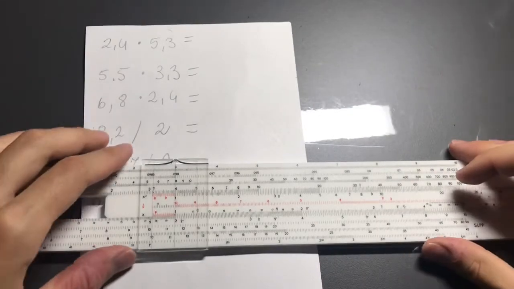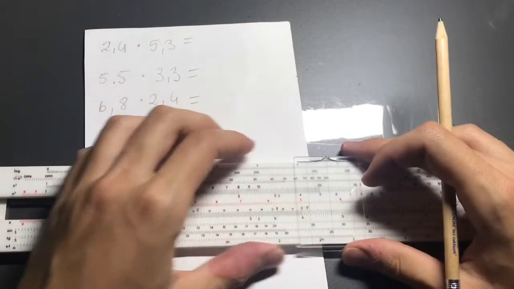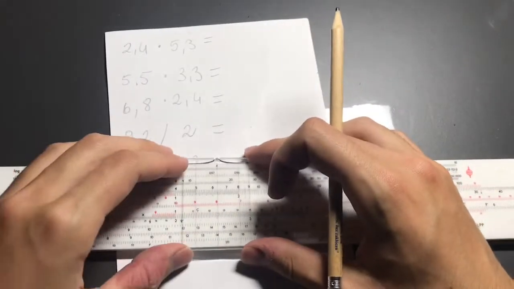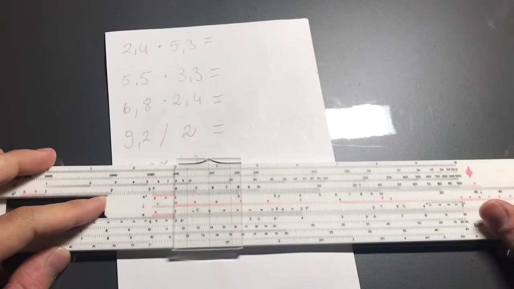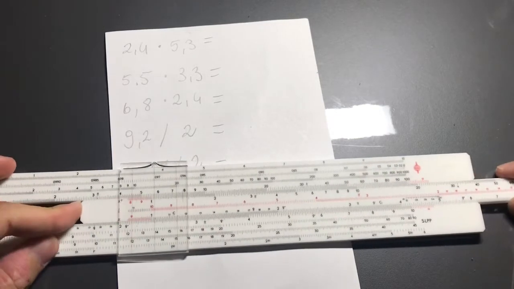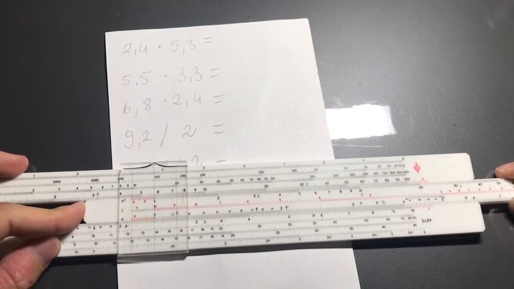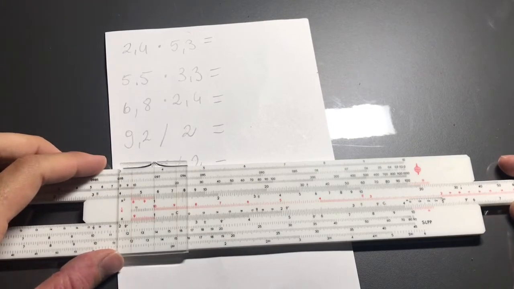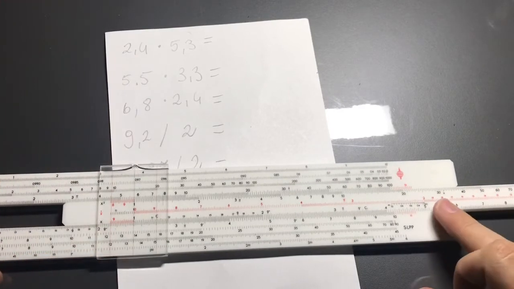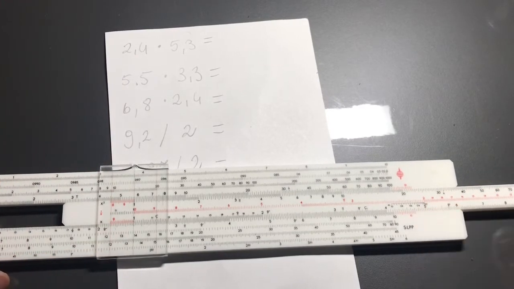So we need to find 2.4. 2.4 on our scale will be here. So then we put the beginning of our scale on top of that, and then we want to multiply it by 5.3. So we can see that we are over the scale because we have 5 here.